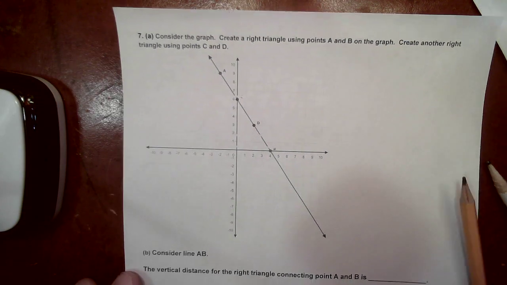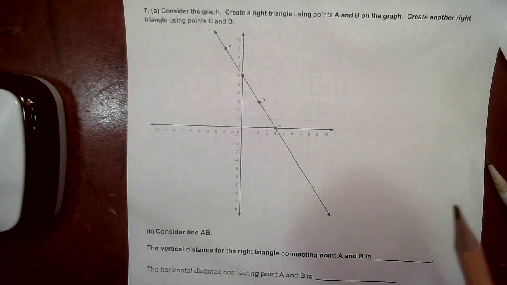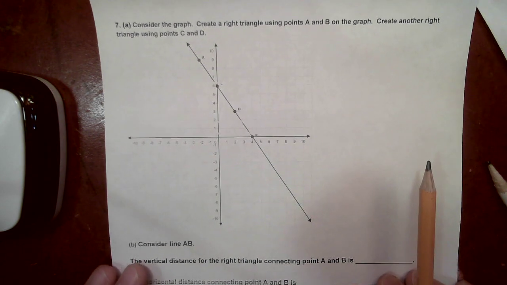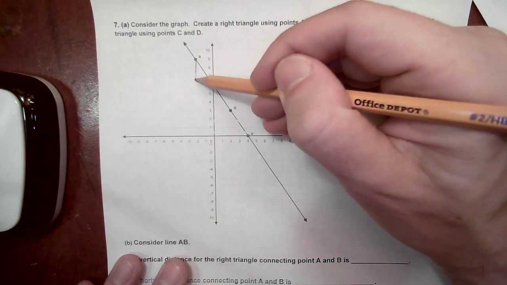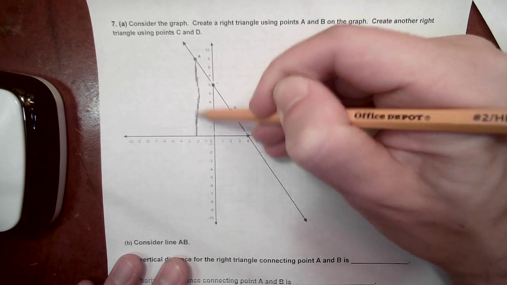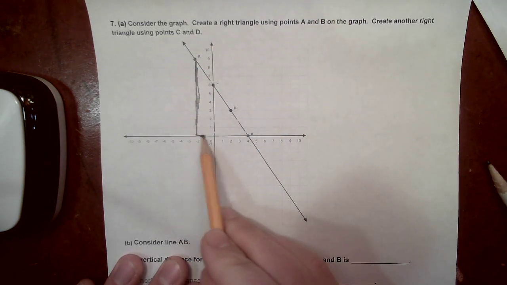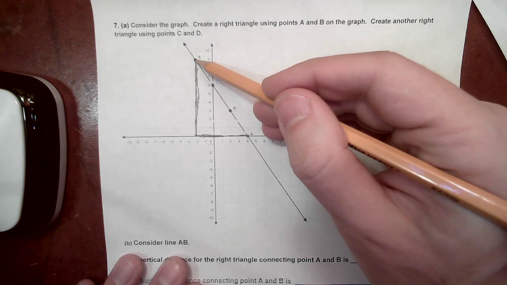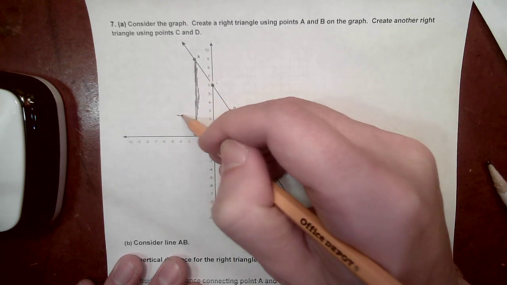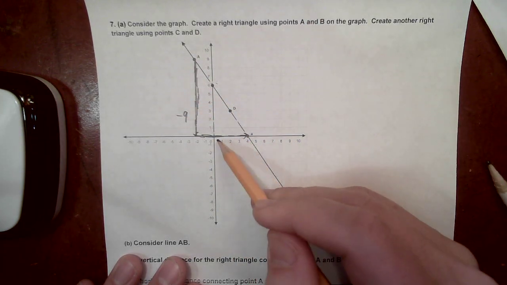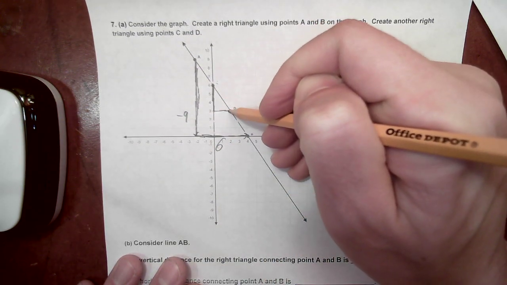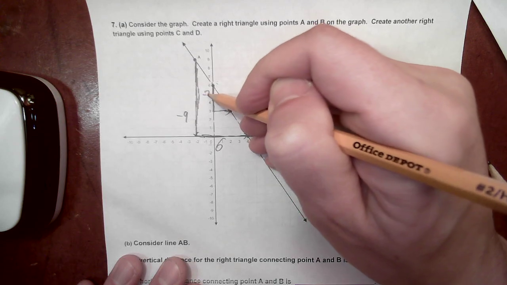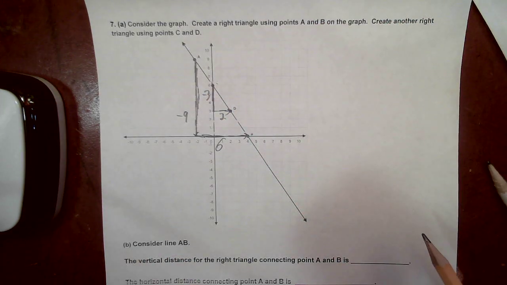Let's check out number 7 here. Some of these are just very long to do, and there's these big graphs on them. So look at this one carefully. It says to create right triangles here. So A and B, and then another right triangle using C and D. So I'm going to go from A down to B, and then over. So this goes down 9. This goes over 6. Instead of do another one from C to D. Ooh, I like this. So down 3 over 2.